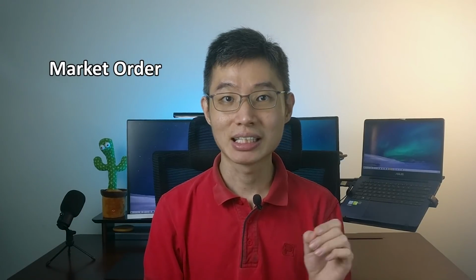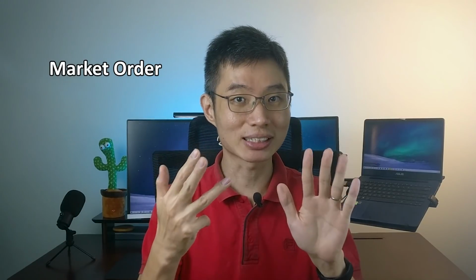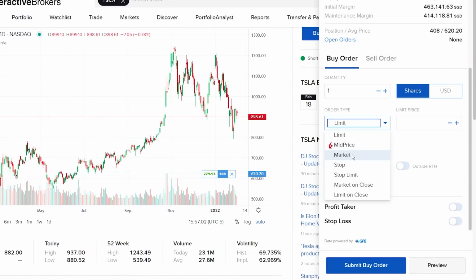For market order, you will just buy at the current market price. If Tesla is $900 now, then you buy at $900. If Tesla is $1,000, then you buy at $1,000. Okay, yeah, which you use is totally up to you. Personally, I prefer to buy immediately, so I will just choose market order.